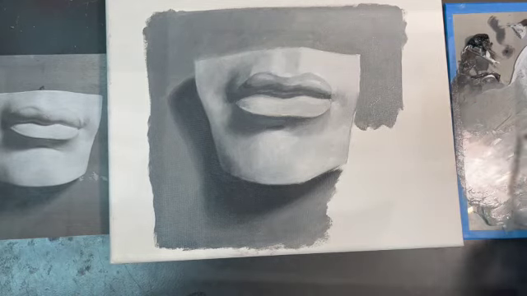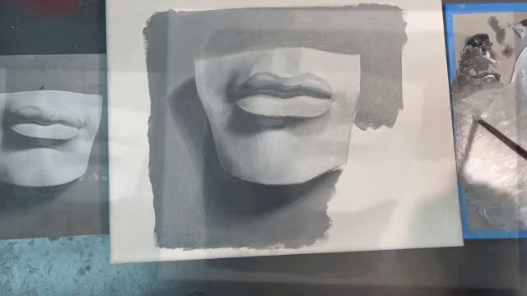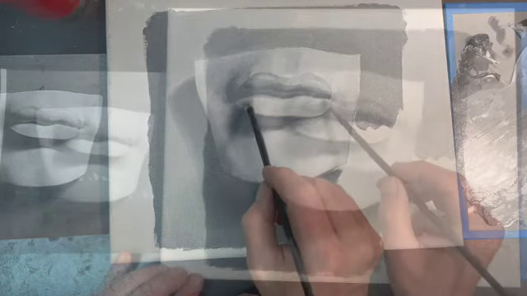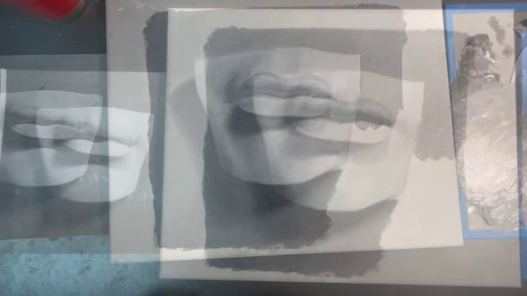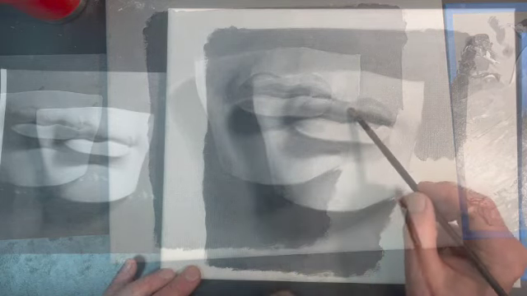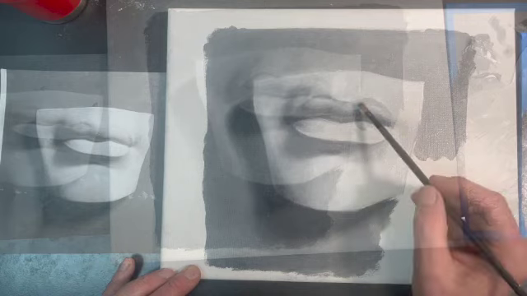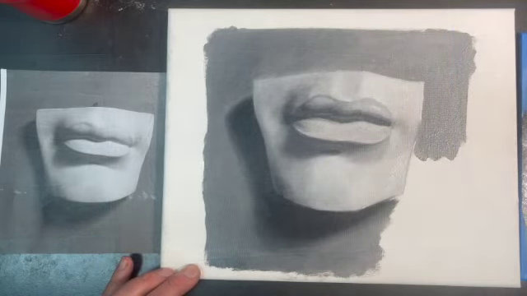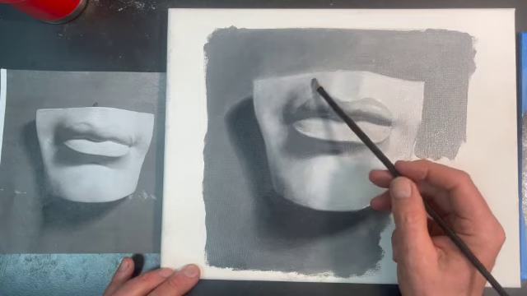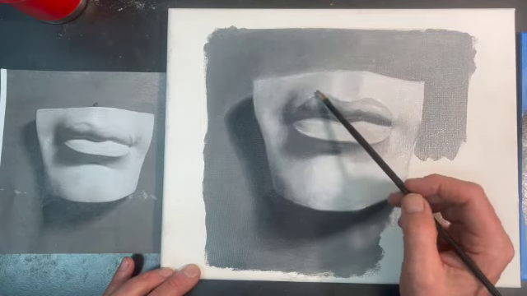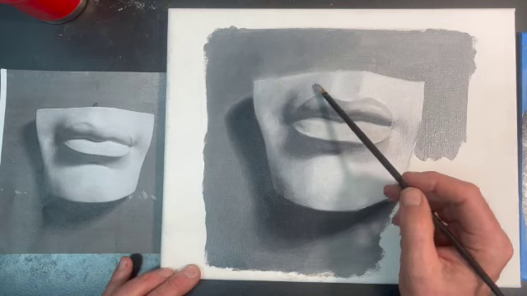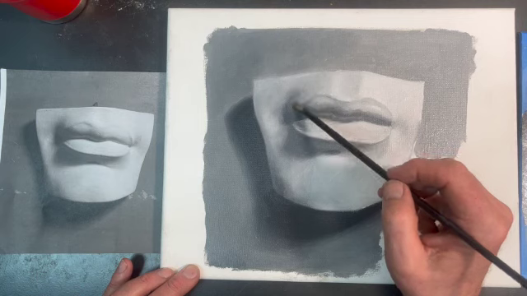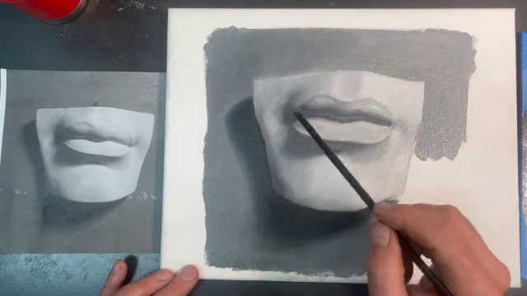Now here I'm just adding bits of dark area right here. And you can see now where I'm transitioning into the upper lip here. Sorry about the transition there, but there we go. So now we're full on. We have that area right there, really just kind of pushing through.